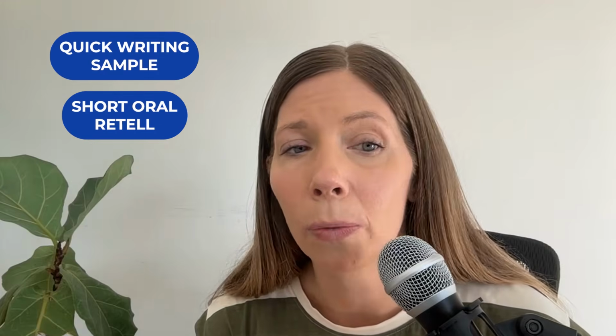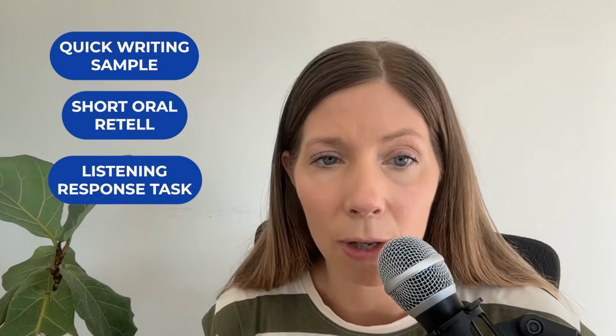It doesn't have to be formal or overwhelming. You can use a quick writing sample, a short oral retell, or a simple listening response task. The point isn't to grade it, it's to give you data that shows progress over time. This is really a powerful way to check in on your students' progress. I think this is the highest priority, because you want to know all the things you've taught the last 7 weeks.